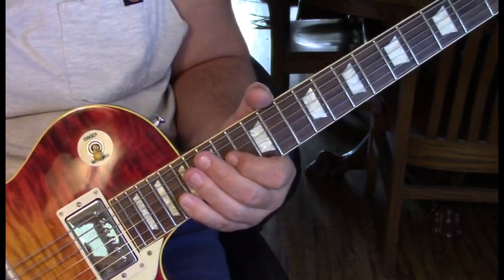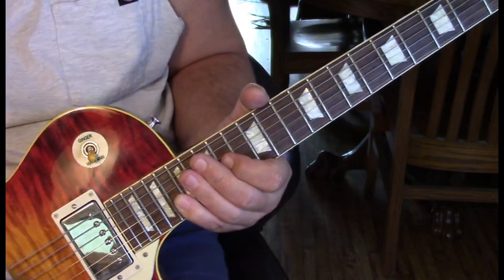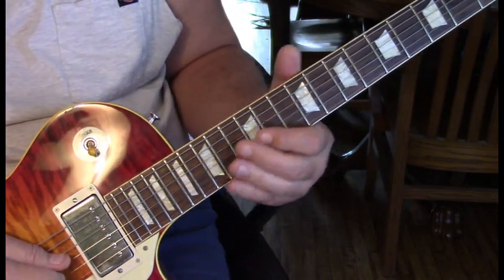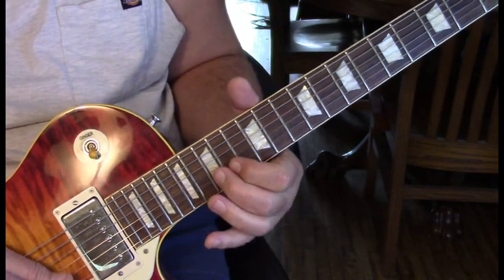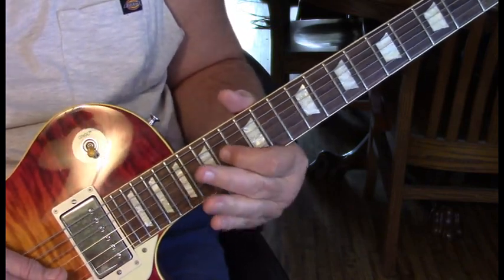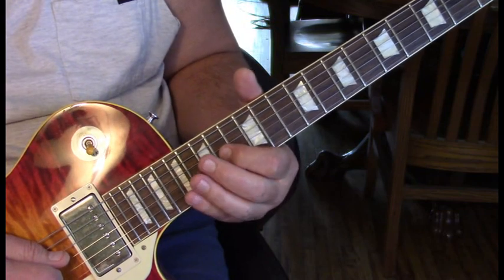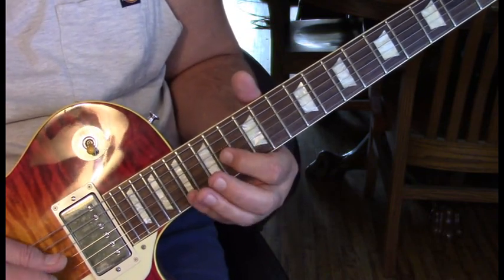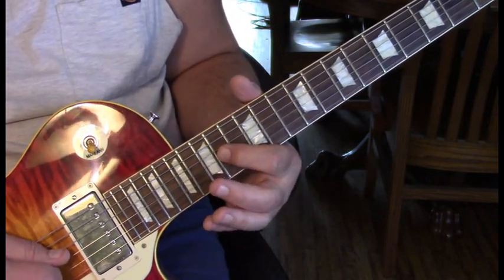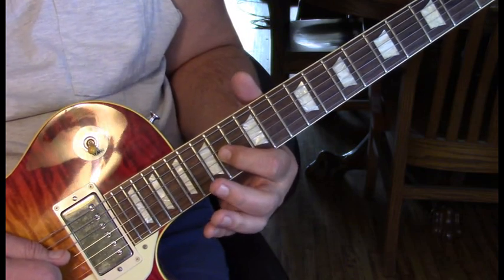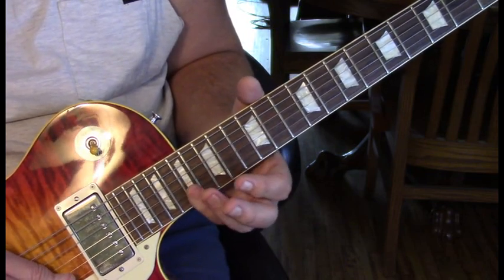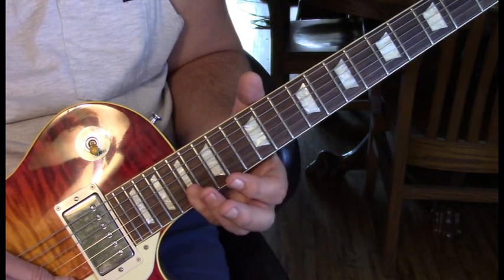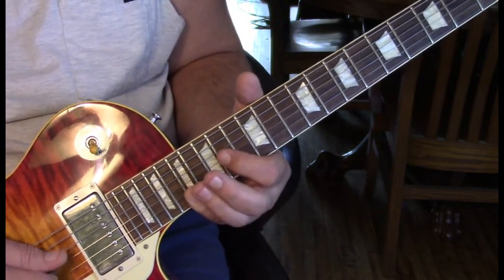Alright, so this first half measure, 1, 2, 3, 4. Then we're going to do a little arpeggio. We're going to start on the A and end on an A. So we'll be on 14 again on the 3rd string, then we'll hit 17 on the B string, and then 17, A again, on the 1st string.